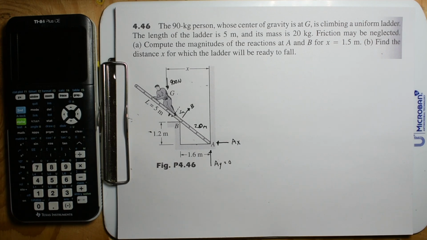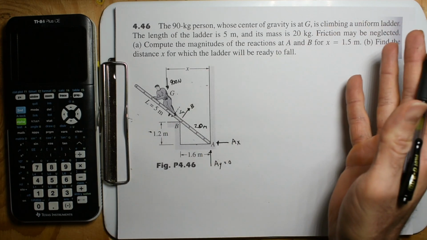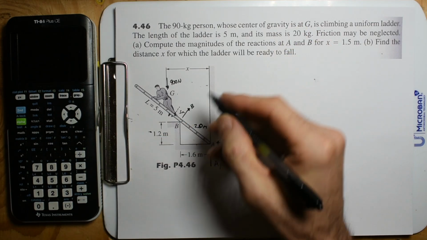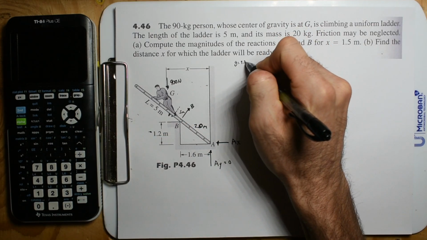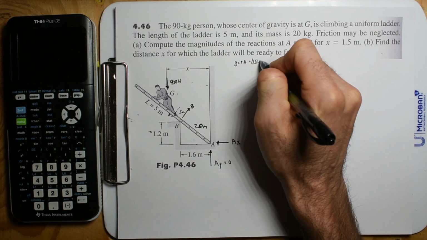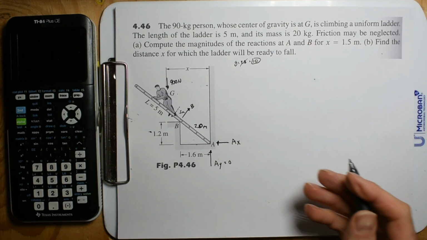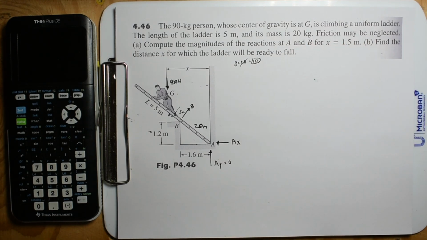Should we use... yeah, I think it's safe to use gravity as 10. Might as well. You could always go through and then use gravity as 9.8. I'm going to use gravity as 10. And then I should be able to check this answer with the back of the book.